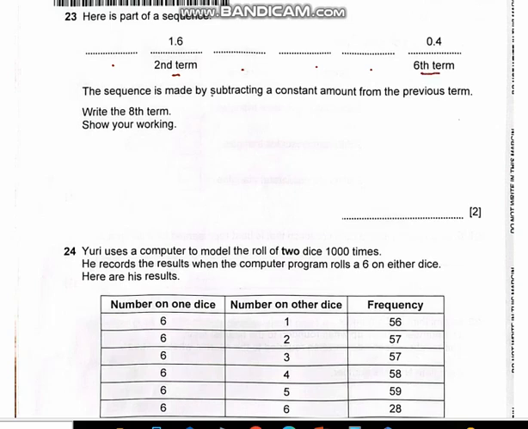The sequence is made by subtracting a constant amount from the previous term. So it means that every time a constant amount is being subtracted. Now, first of all, we have to find out this constant amount, what the constant amount is for each of the levels over here. For this one, the second and the sixth terms are given. So I will add these two together. Sorry, I will subtract these two.